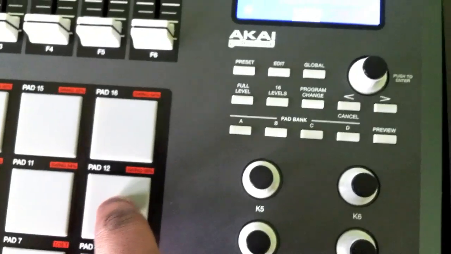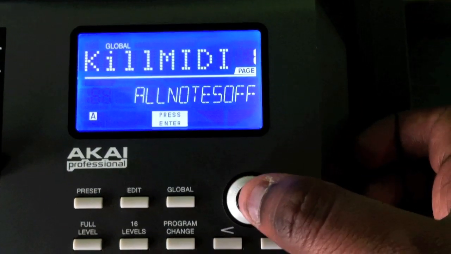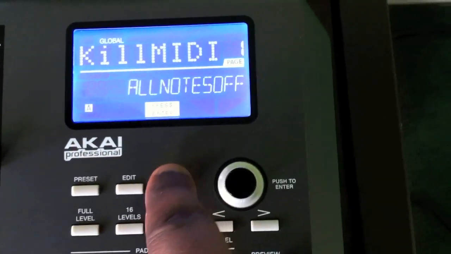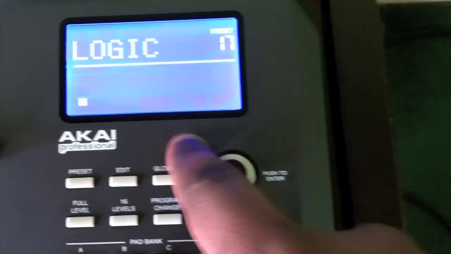Instead of just having your basic one, you get a feedback of various different sounds. You would just go into this option, press enter, and that will kill out that sound, and then you end up being back to where you normally are.